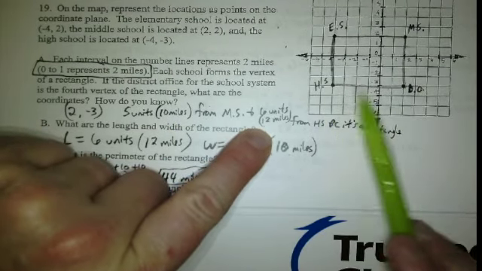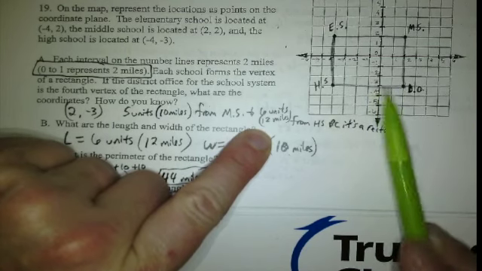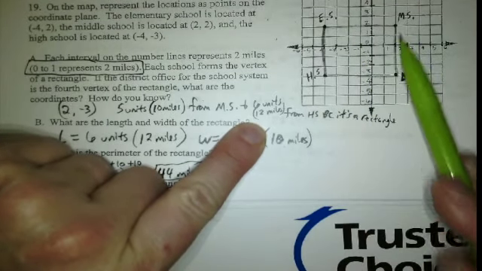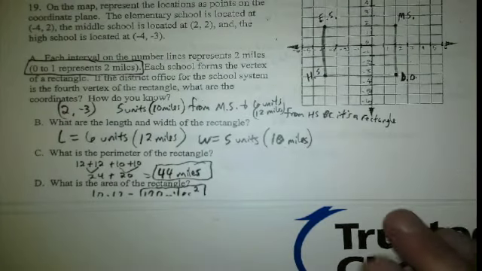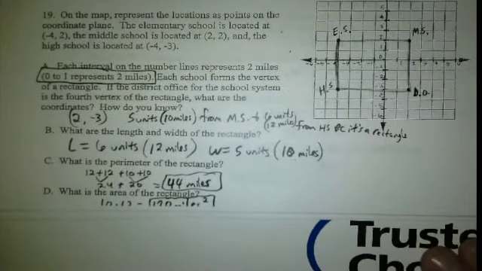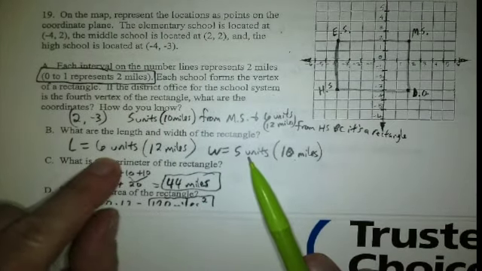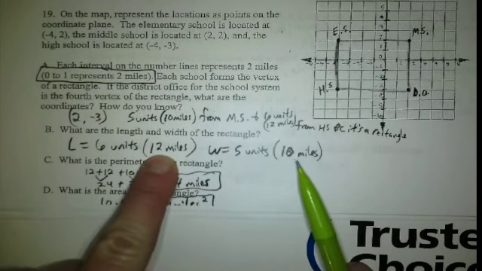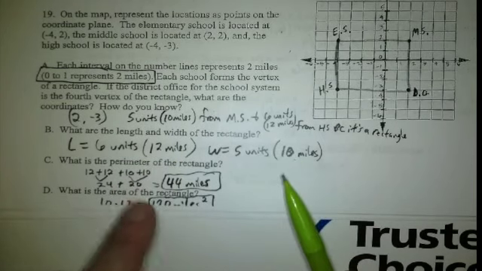It's a rectangle, so this distance here has to be the same as this distance up here, and coming down has to be the same as over on this side. What are the length and width of the rectangle? You could call it 6 units by 5 units, or if you go in miles, it'd be 12 miles by 10 miles. What is the perimeter of the rectangle?